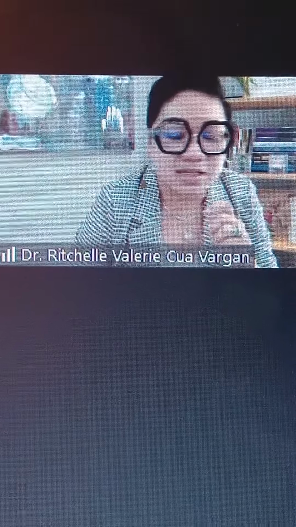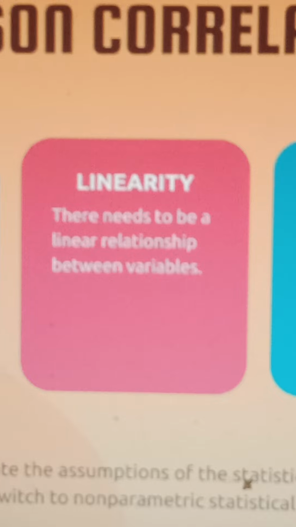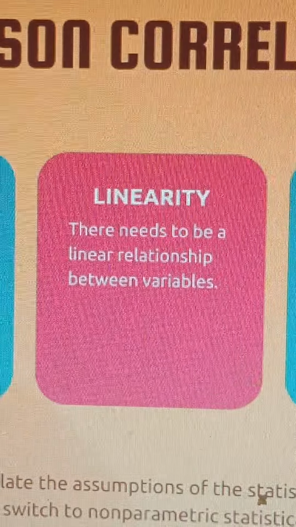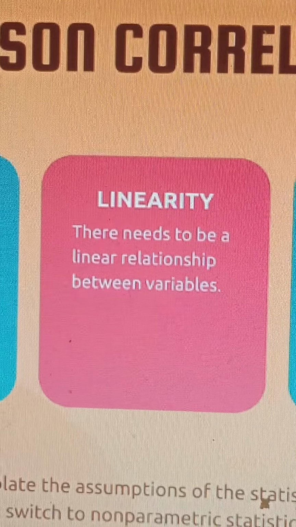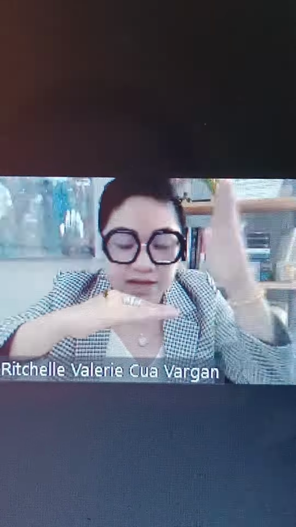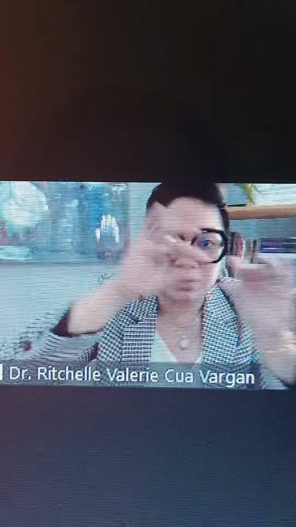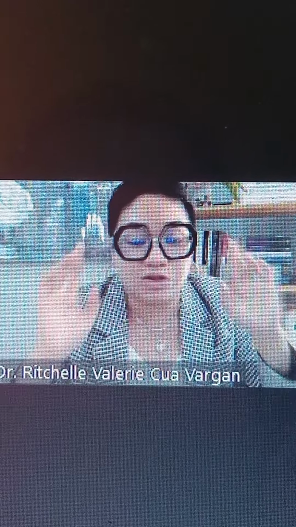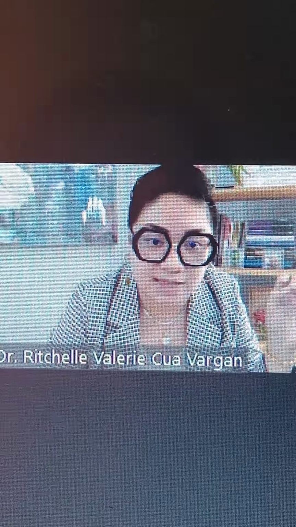So the next one is linearity. There needs to be a linear relationship between variables. How do we find out? If we have two variables, let's say salary and the length of employment, we graph them in SPSS in a scatter plot with the X and Y axis, and we try to see the points. If they fall closely to a straight line, then we consider the values to be linear. If they don't fall closely to a line, then it violates this assumption, and we cannot perform this particular test.